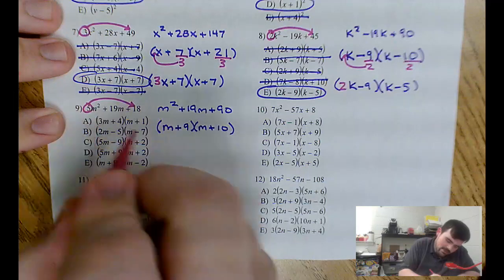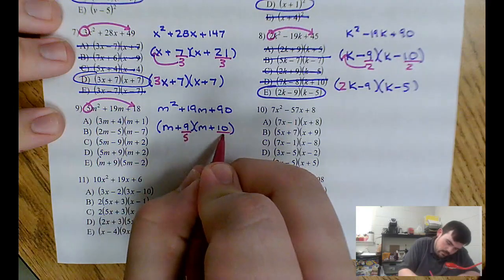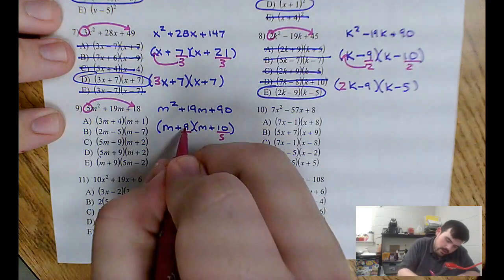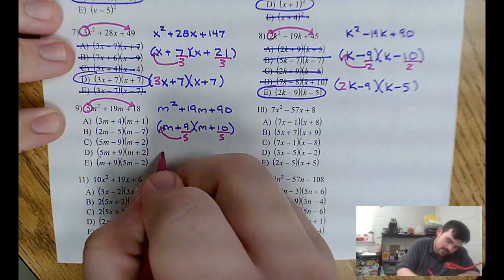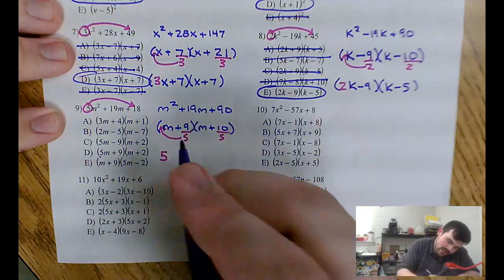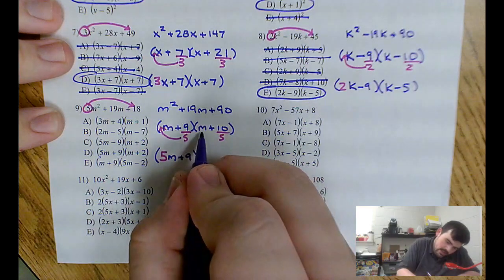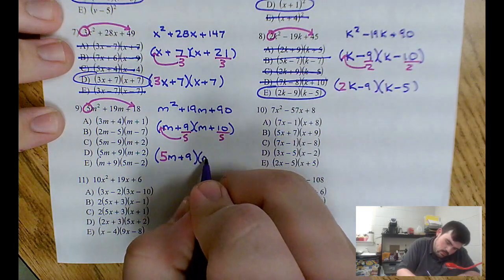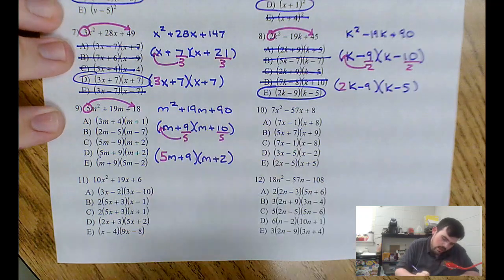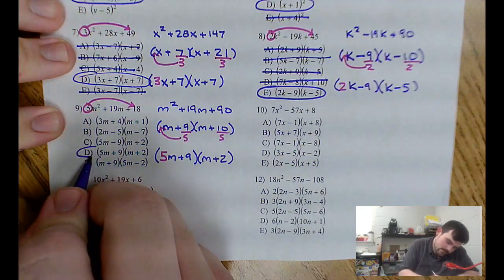But now we're dividing each of those by 5. Now 9 does not evenly divide by 5, so we're going to have 5m plus 9, 5m plus 9, and m plus 2. And so that would be D.